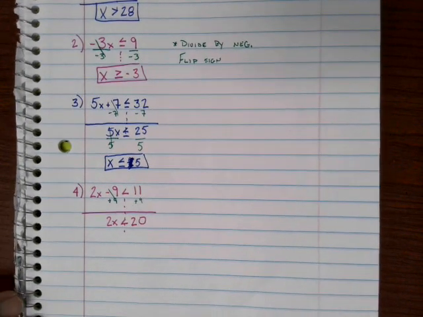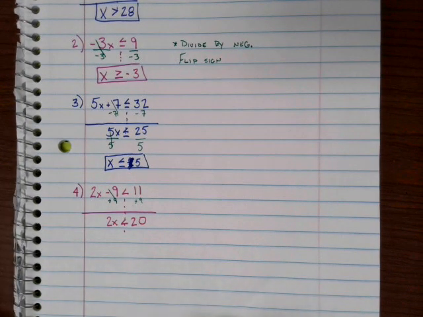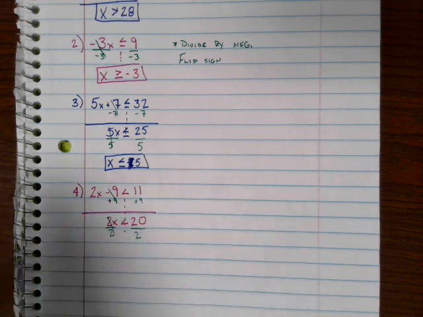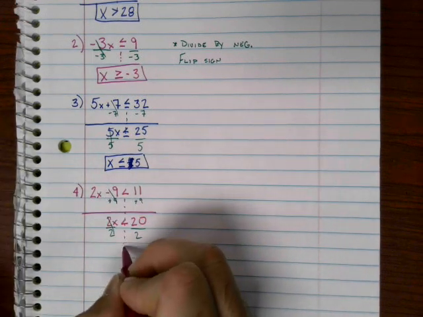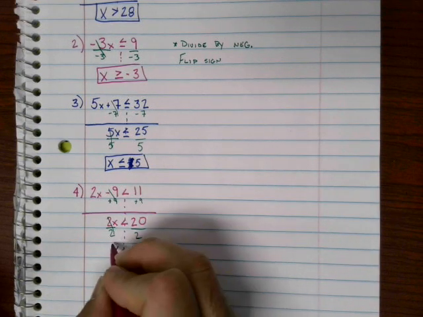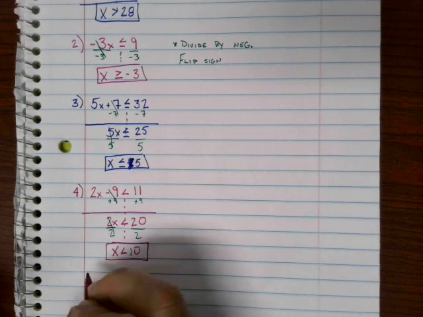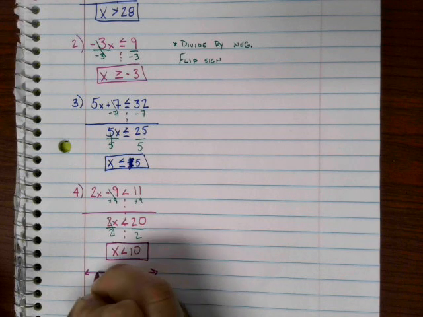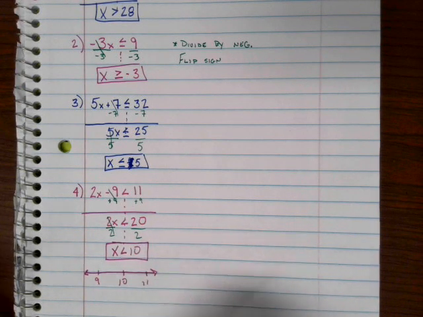Last step. Tough crowd. Divide by 2. Do to one side, we're going to do to the other. Do I flip the sign? No. X is less than 10. And we have to graph it. So again, when you graph, what I would do is just put your answer in the middle. Go one to the left, one to the right.